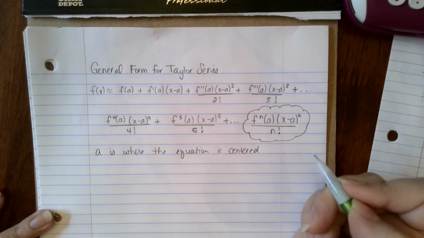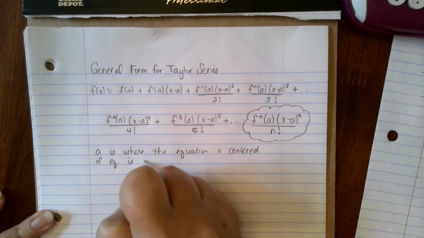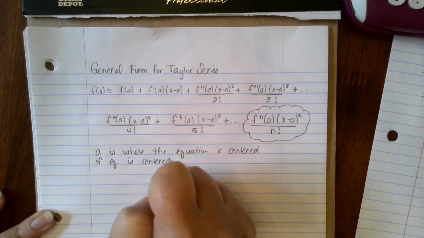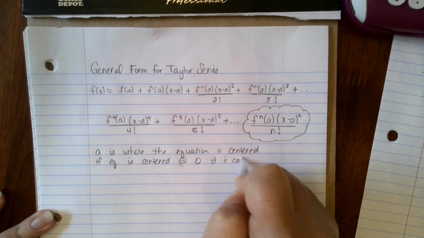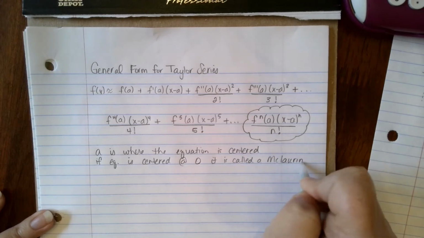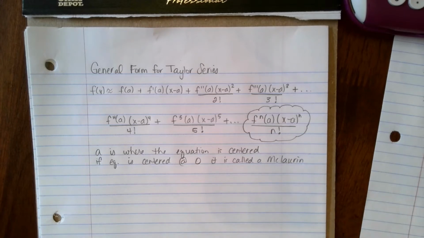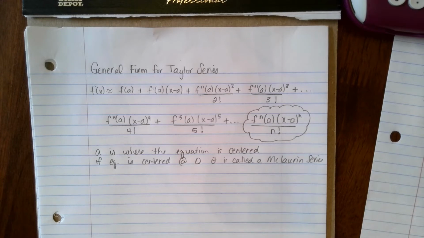If the equation is centered at 0, it's called a Maclaurin series. Okay? So basically Taylor and Maclaurin were doing the exact same thing, except that one was centered at 0 and the other one is centered somewhere else.